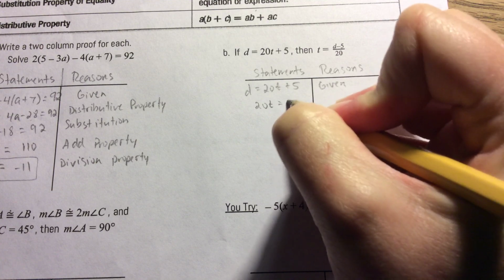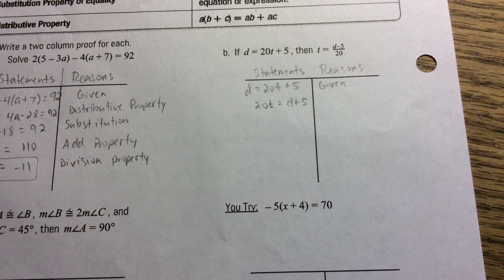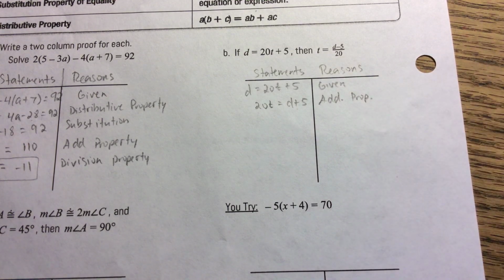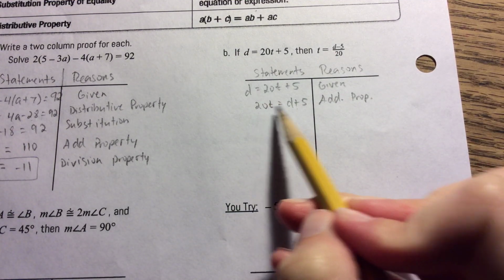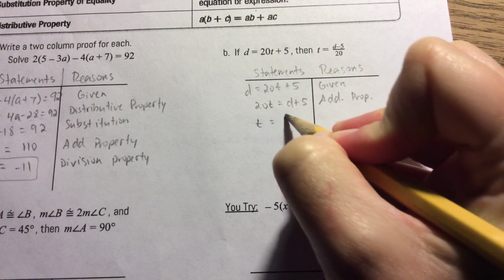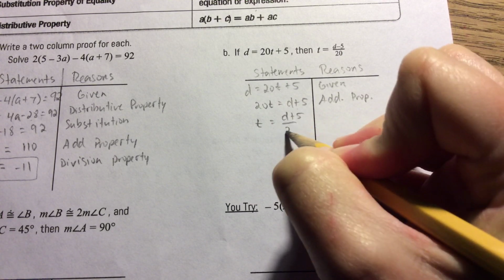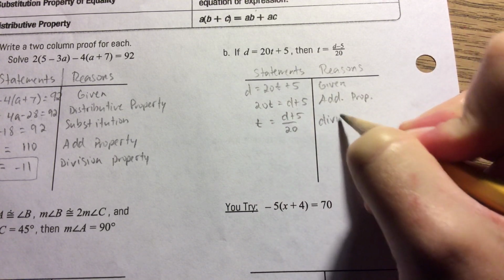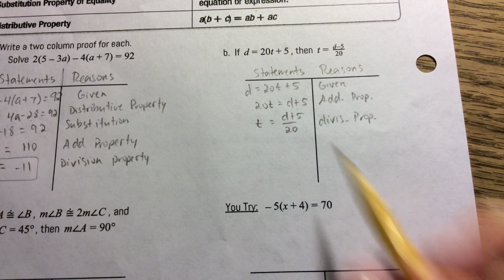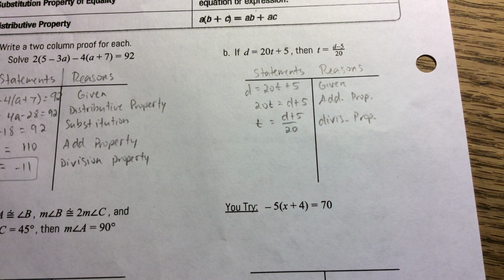So then it's going to look like this. And that would be the addition property. So I'm going to abbreviate those a little bit. Okay, the next thing I would do is divide both sides by 20. So there's my division property, and now you can see I have what they asked for at the beginning there.